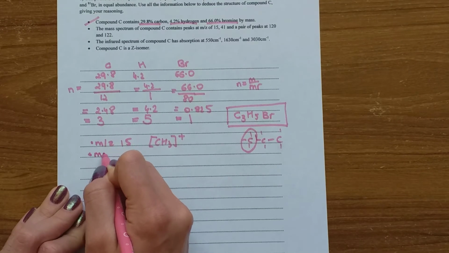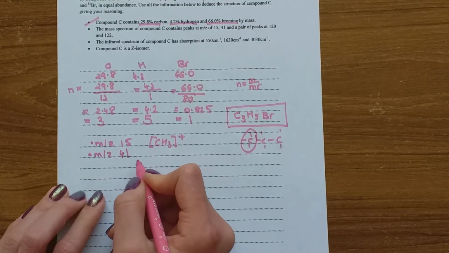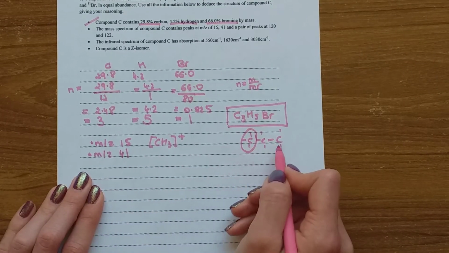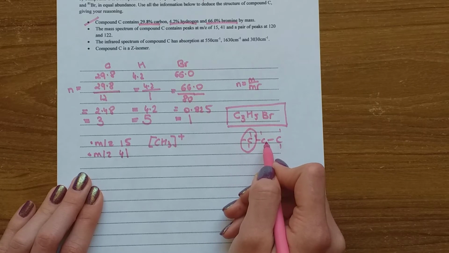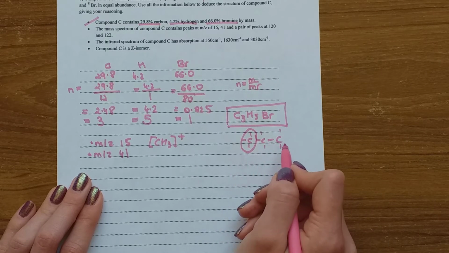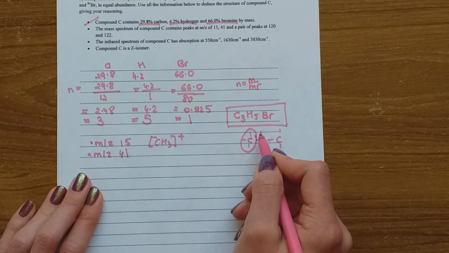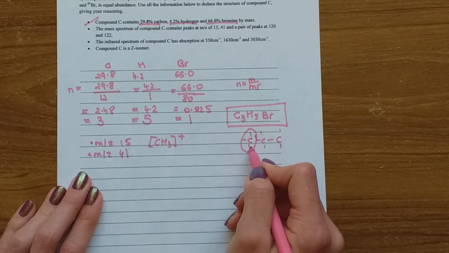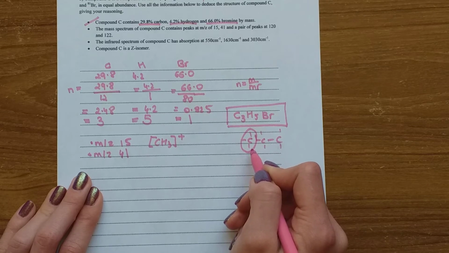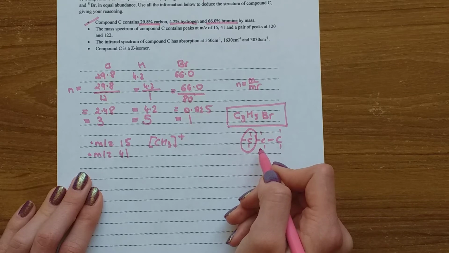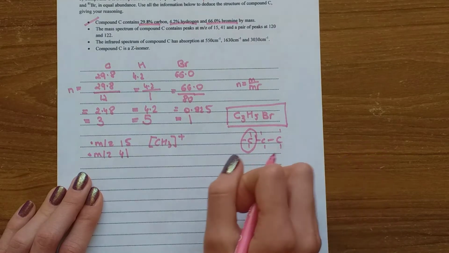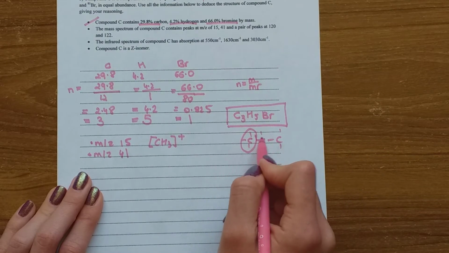We have another m/z value of 41, so let's just count further. 12 plus 12 is 24. When we add another 12, we've got 36, 37, 38, 39, 40, 41, 42, 43. That is way too much, so it's 41.